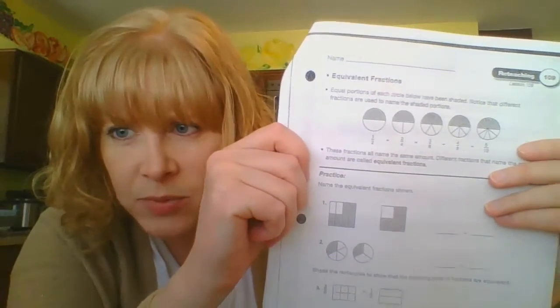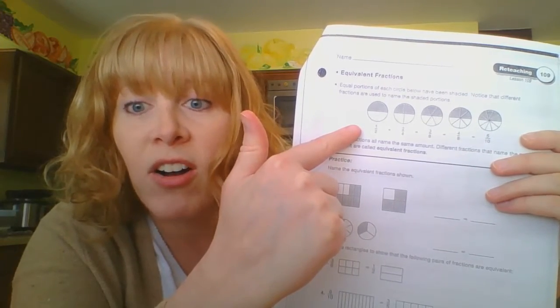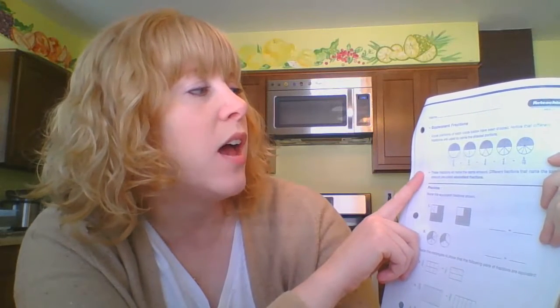So this is the worksheet in your Learn at Home packet. Says reteaching 109. You'll see all of those fractions are equivalent fractions, but they're all equal to 1/2. So it says equal portions of each circle below have been shaded. Notice that different fractions are used to name the shaded portions.